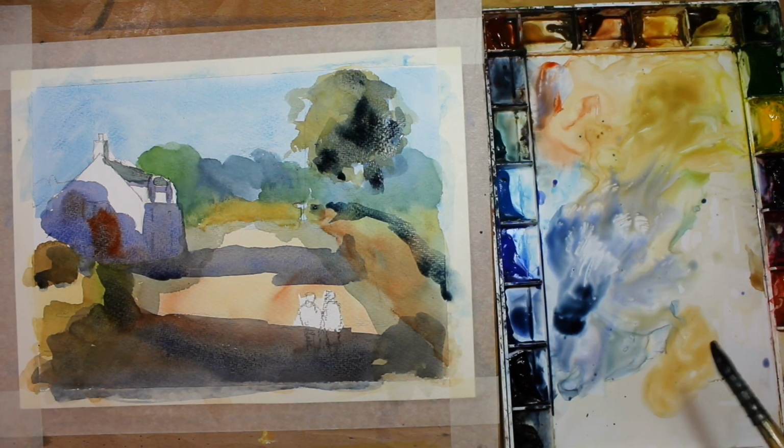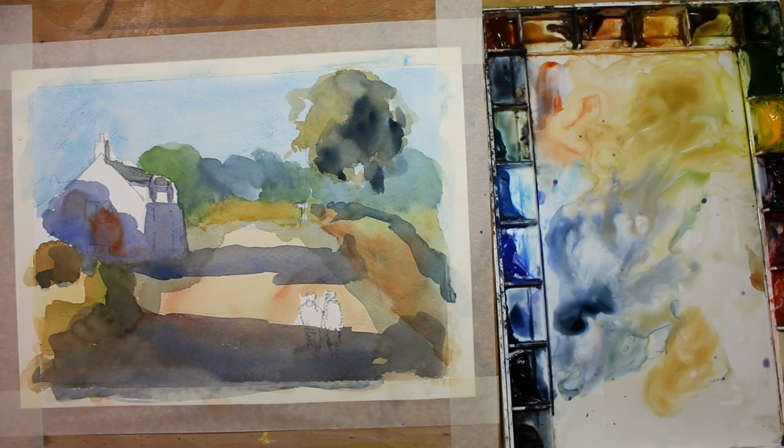Putting some darks, which would be coming from the top of the hedges on the right, just to break up that area, and it will dry quite a bit lighter.